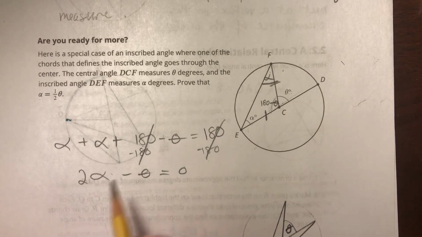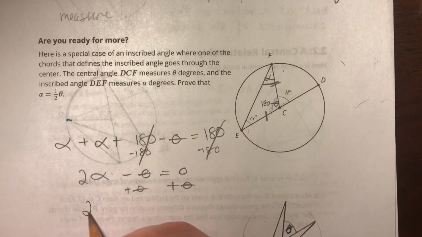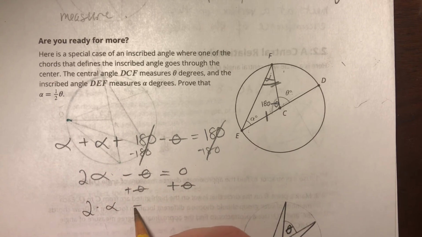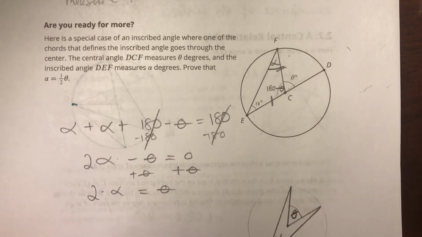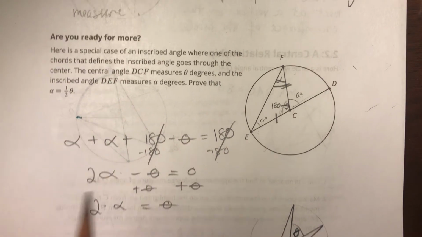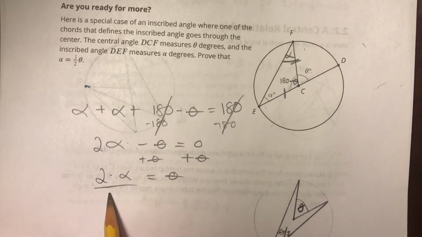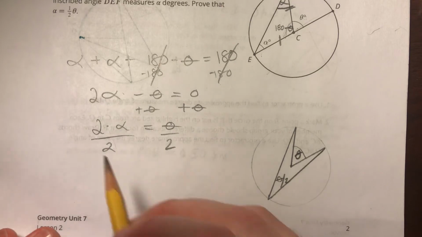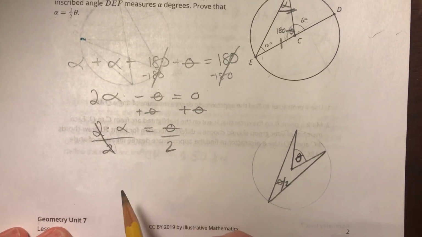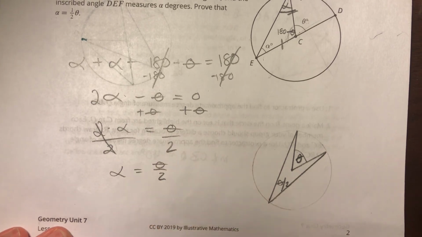Now I want to get theta to the other side, so I'm going to add theta to both sides here. Now I get 2 times alpha is equal to theta, because 0 plus anything is just whatever you added to 0. Now in this equation, I want alpha all alone. So right now I have 2 times alpha. So how do I get alpha alone? I divide both sides by 2. And maybe it would have been better for me to draw my 2's like that so they don't look like an alpha. So these are going to cancel out. And I'm left with alpha equals theta over 2.